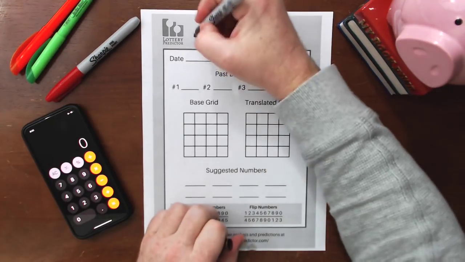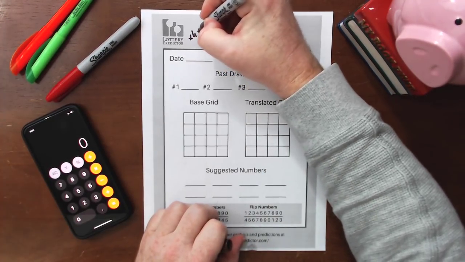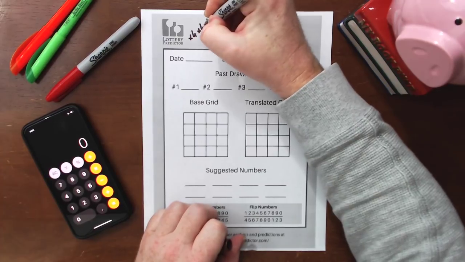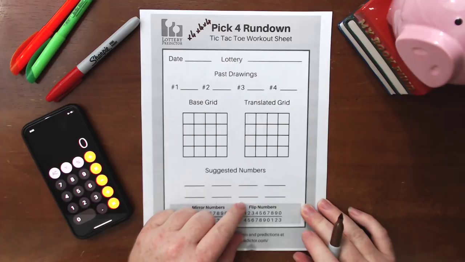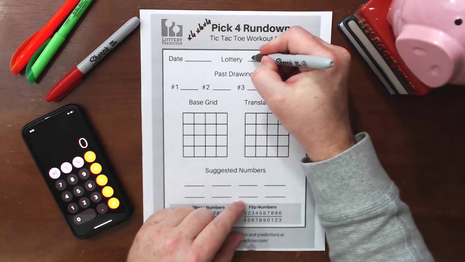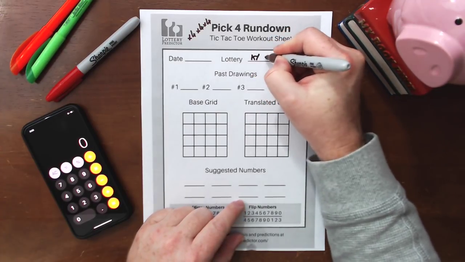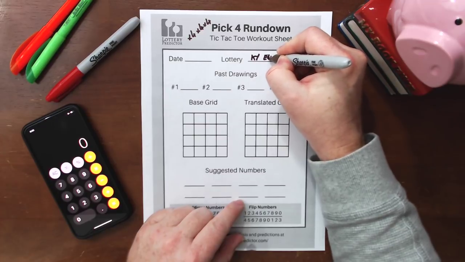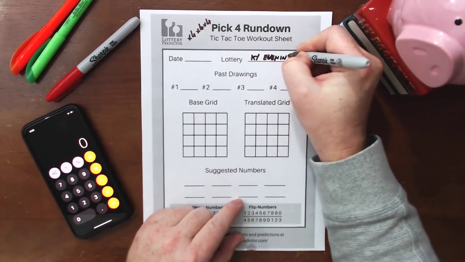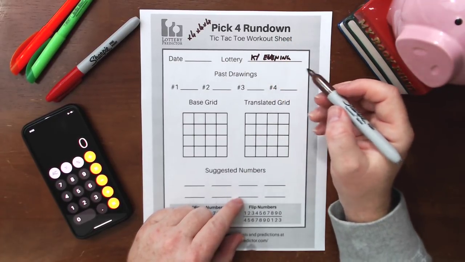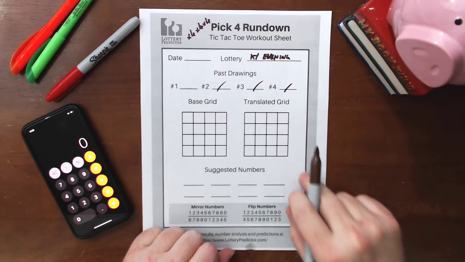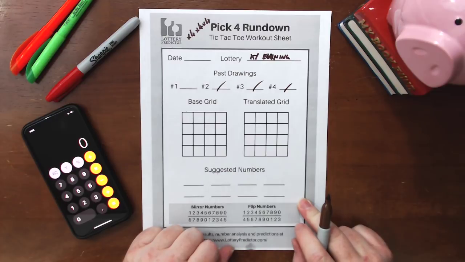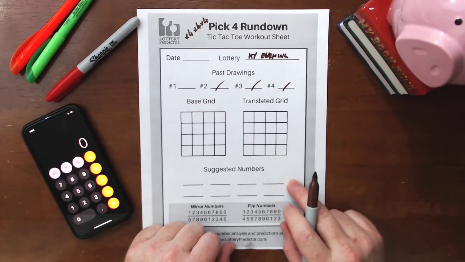As I said, this is called the 4x4x4 rundown, and as always, as I step into this, you'll start to see why it's called that. So we're going to be starting off tonight with the Kentucky Evening Lottery as our first example, and we're just going to need the one lottery result for this example. We're using our traditional tic-tac-toe board, our Pick 4 tic-tac-toe board.